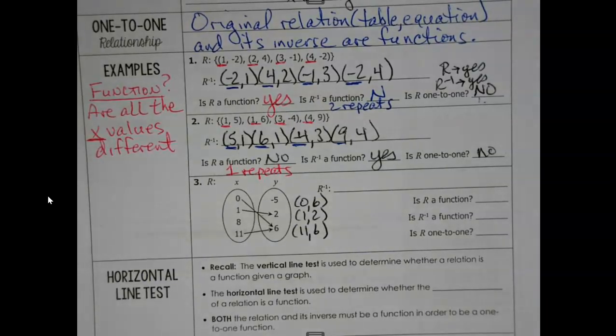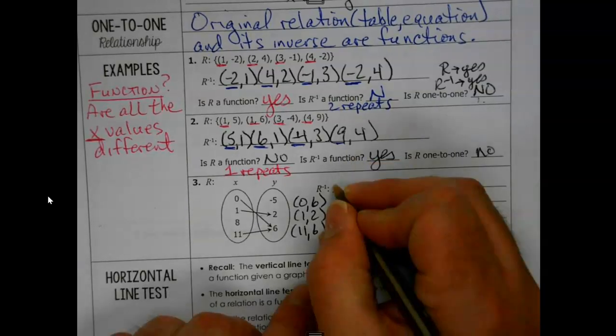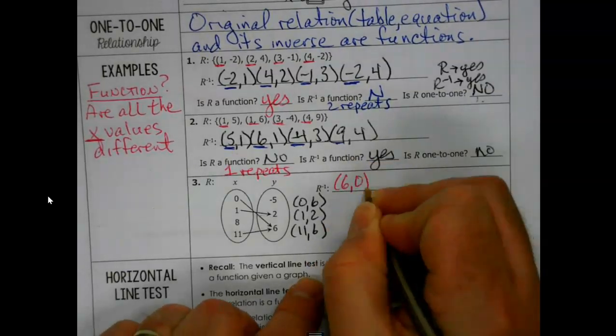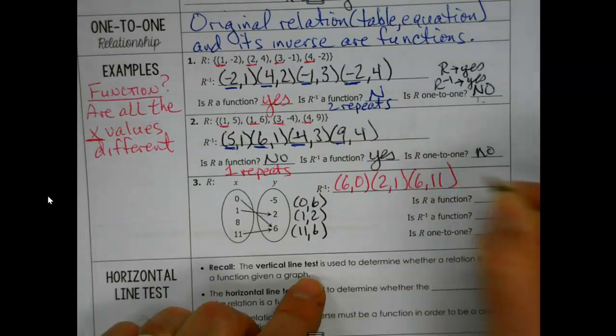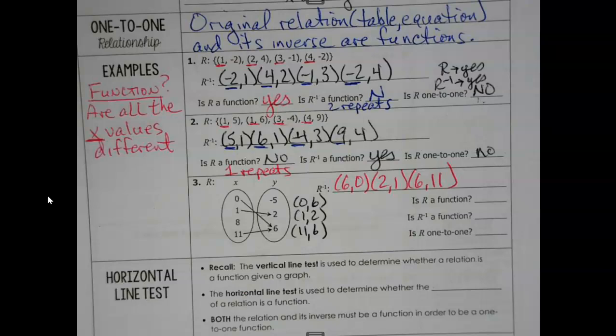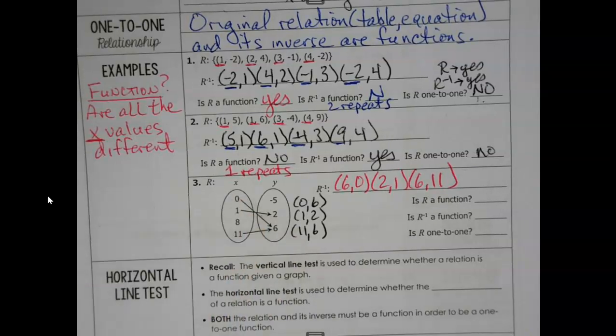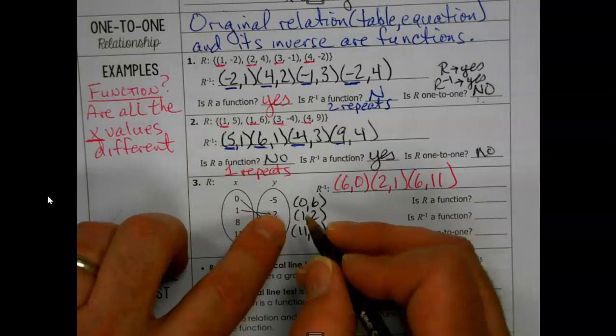My inverse, of course, is just take the opposites or the inverses of all of those. Now, do I have to write them all like this? No, I could just reverse the arrows, but again, especially at the start, maybe be a little more visual.